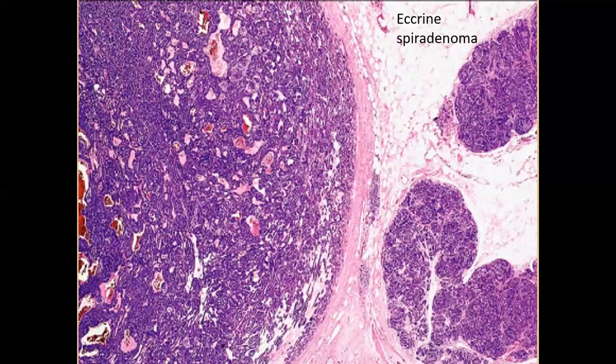Eccrine spiradenoma. It is one of the painful tumors of the skin, originating from the eccrine epithelium. There is a well-defined capsule, and again, there are two kinds of cells, the basaloid cells and the cells with eosinophilic cytoplasm.